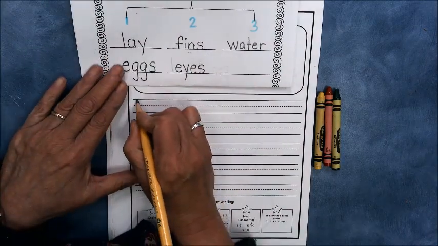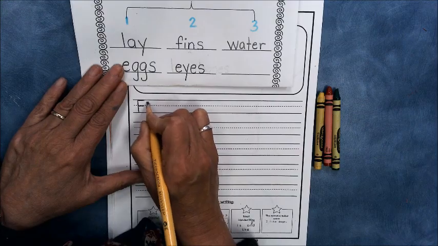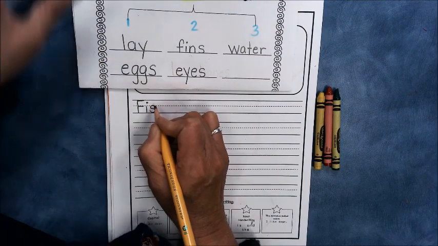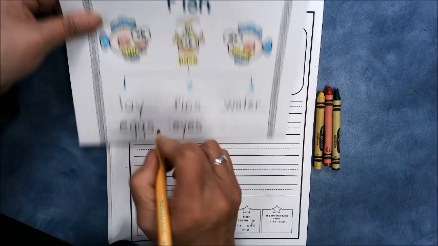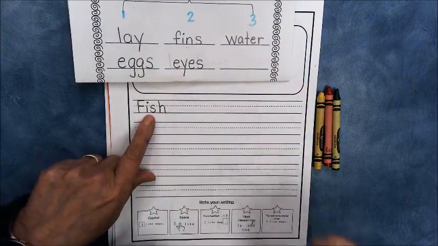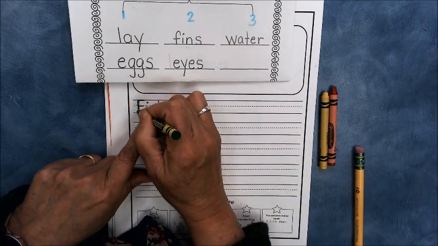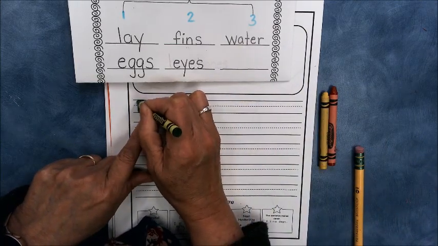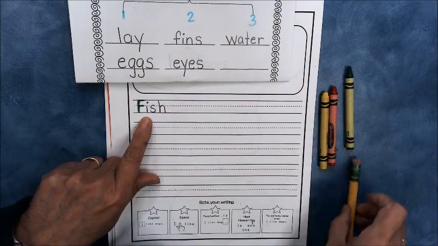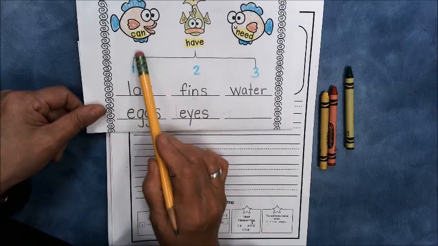So I'm going to copy fish from the top. You can't see that, but you can see me writing it, okay? If you want to copy it right from your tree map, you can do that, or you can copy it right here from my writing page. Fish. Now, right now, I think I'm going to remind myself that this needs to be a capital. So I'm going to go ahead and make it green. You could do it afterward if you would like to, okay? Fish. What's the next word, boys and girls? Right here under the number 1 sentence?